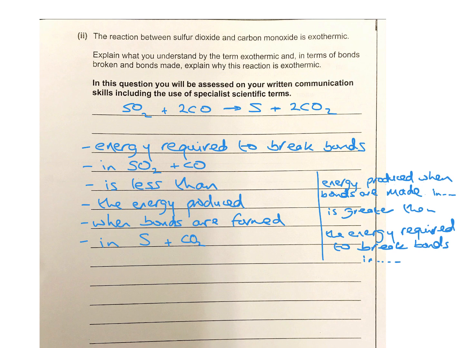And just to remind you again, you could say it the other way around. That is, the energy produced when the bonds are made in S and CO2 is greater than the energy required to break the bonds in SO2 and CO. So the key thing is to remember that energy is required to break the bonds, and that happens to the reactants. Energy is released when bonds are made, and that happens in the products.